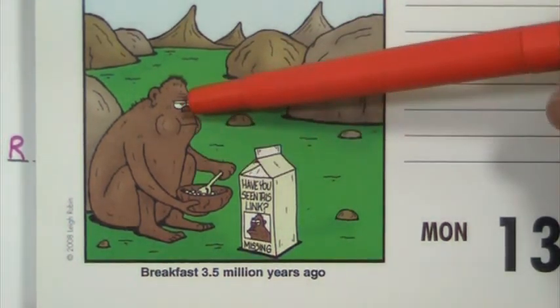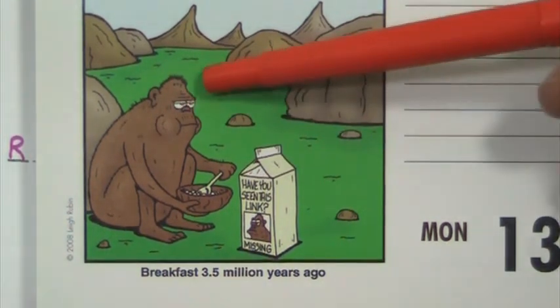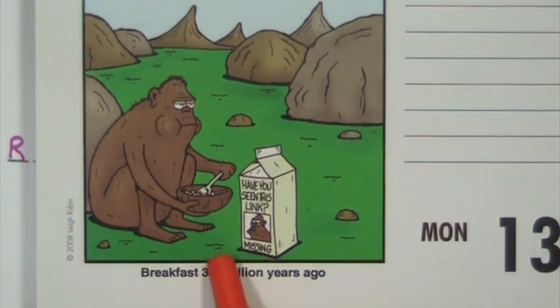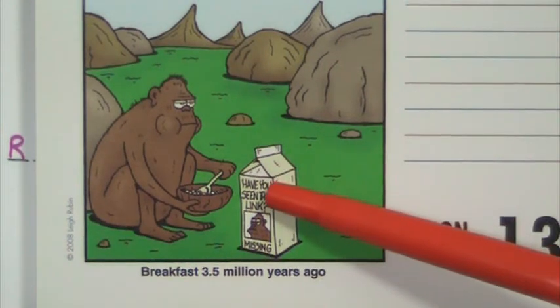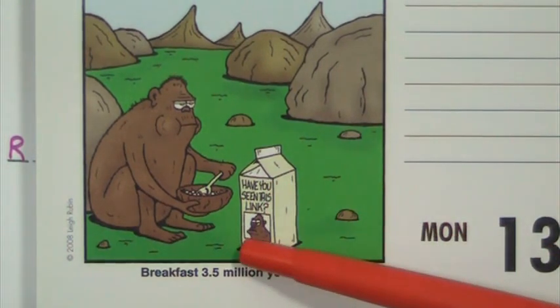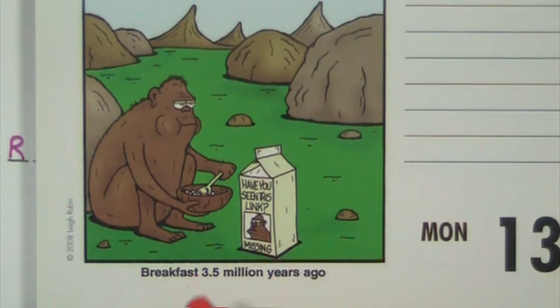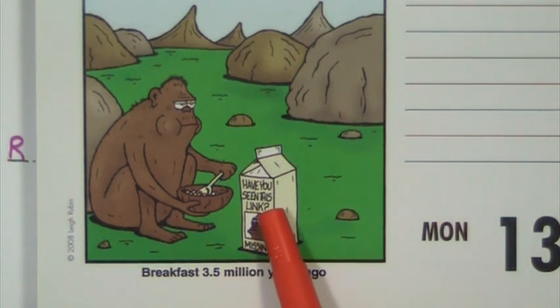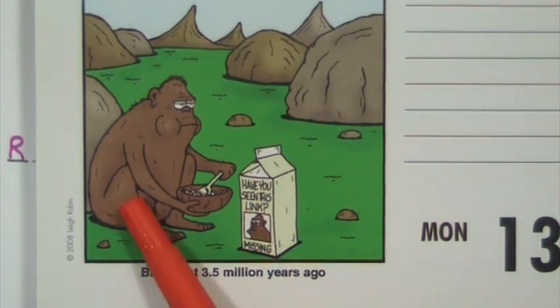Okay, so I'll take a look here. You got this primitive person or monkey or ape man, whatever, eating some cereal. And it says, have you seen this link? And it says missing. It says breakfast 3.5 million years ago. Missing link. Missing link? Okay.